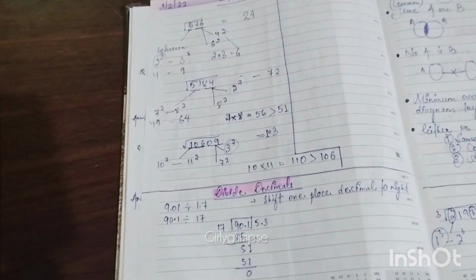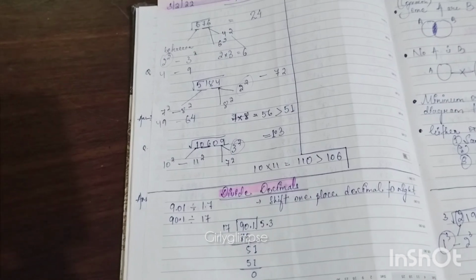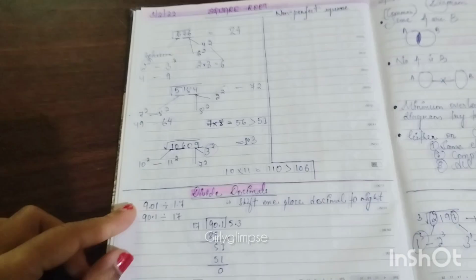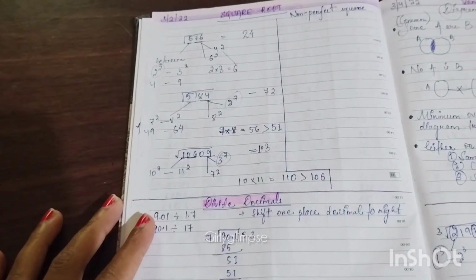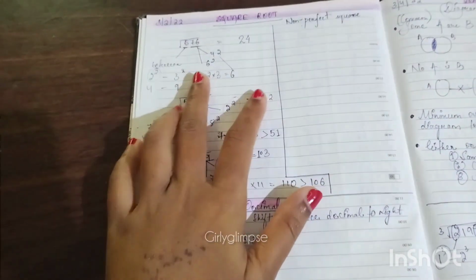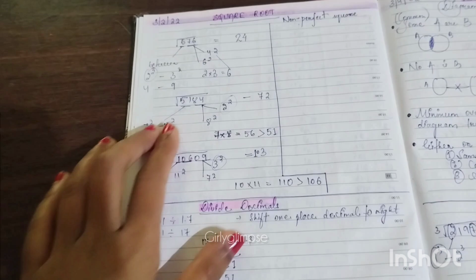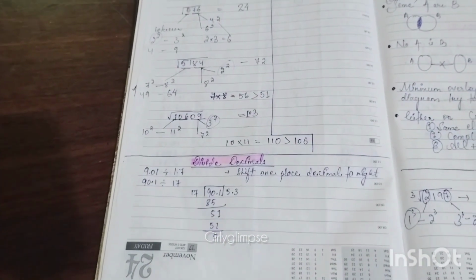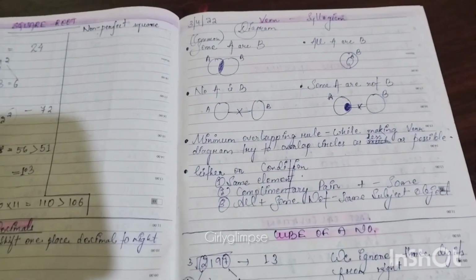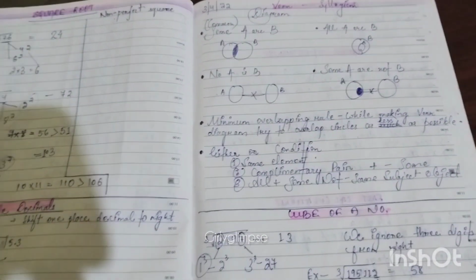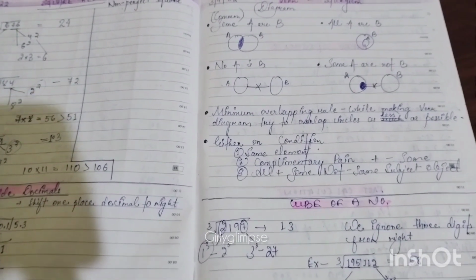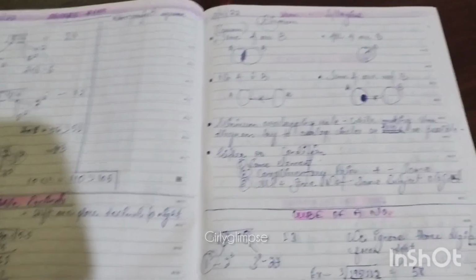Then square root. How to take out square root, how to take out cube root. Very important. These are two methods. You can take out square root and cube root. How to divide decimals. Even if I have a very small doubt, a very beginner kind of doubt, I write it down in the notebook, in my diary.